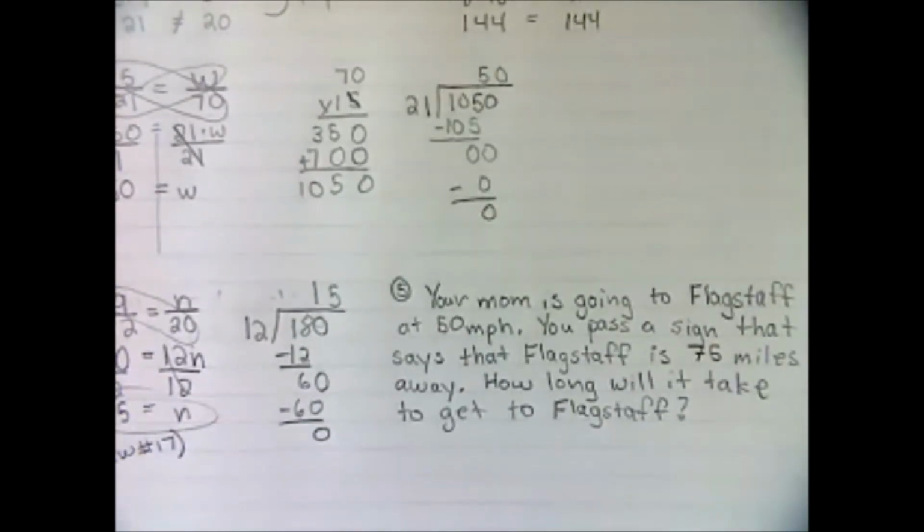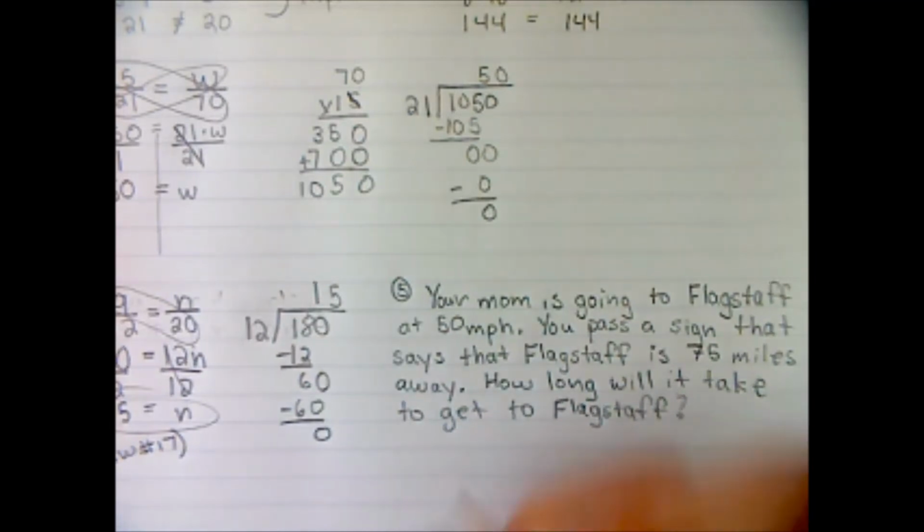I don't like doing math if I can't relate it to real life. So here's a real life situation. Your mom is going to Flagstaff at 50 miles per hour. You pass a sign that says Flagstaff is 75 miles away. How long will it take you to get to Flagstaff? You can do a simple proportion. There's two ratios in this problem, and we're going to break that down and solve and find the answer.